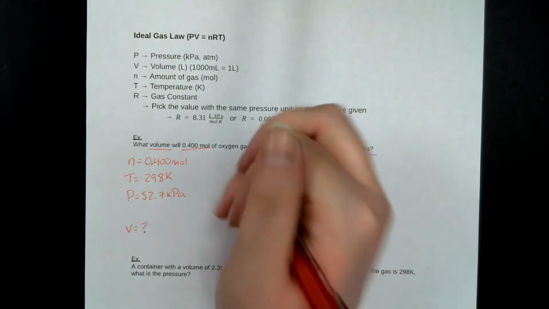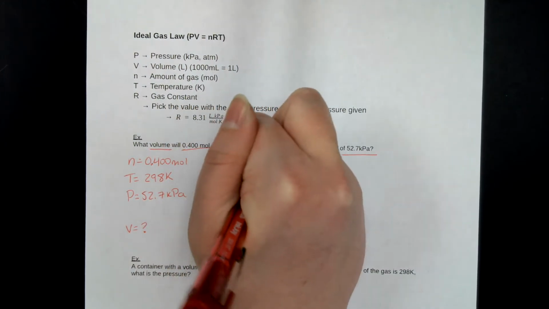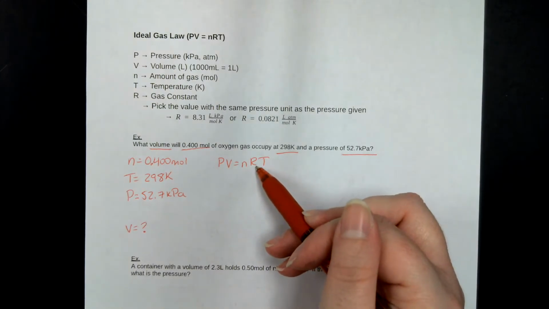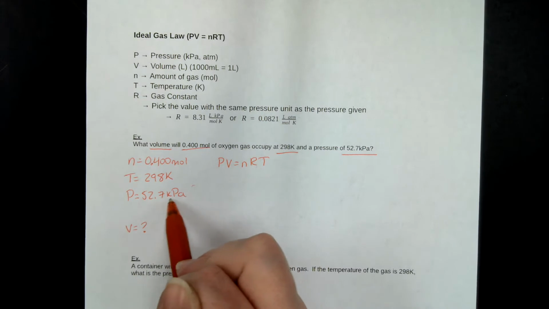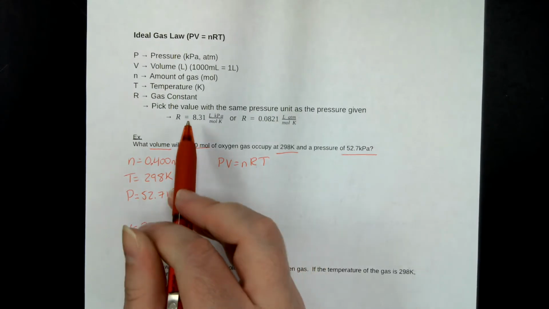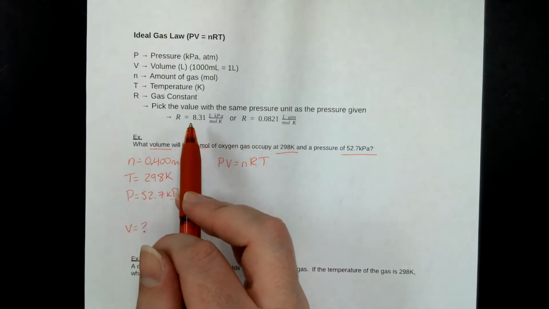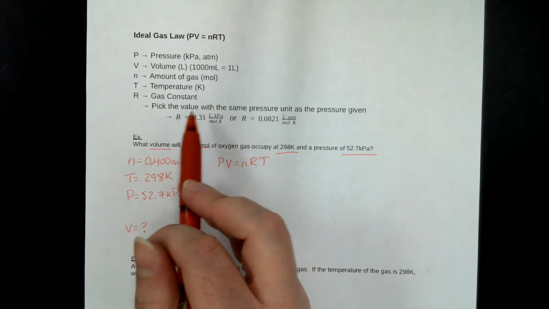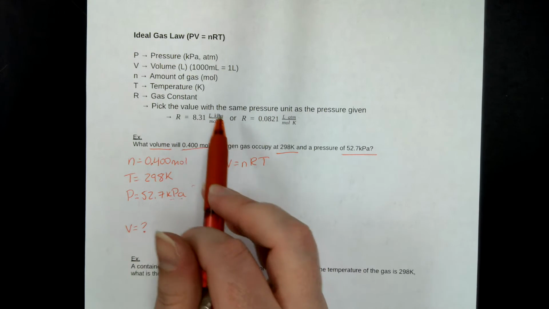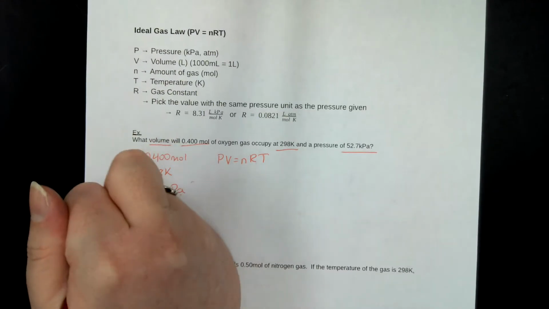Now, before I can use my ideal gas law equation, I'm going to have to choose my R value. My pressure unit in this problem is kPa, which means I want to choose my R value that also includes kPa. In this case, we're going to be using 8.31, this R value, because we have kPa in that unit.